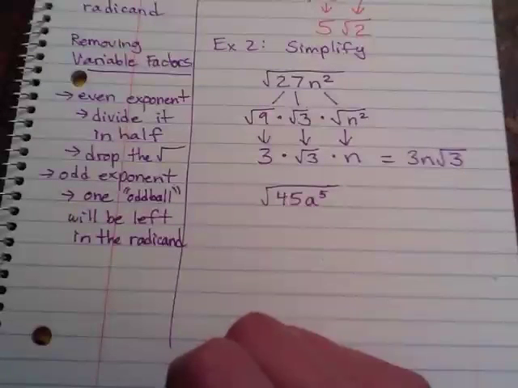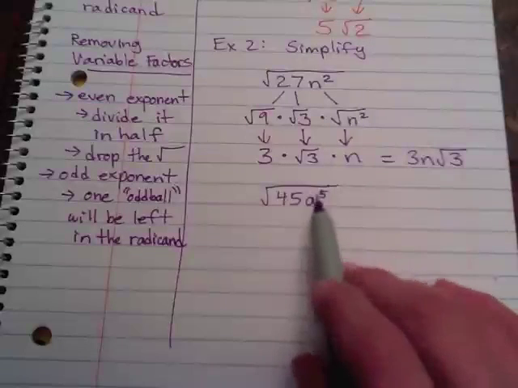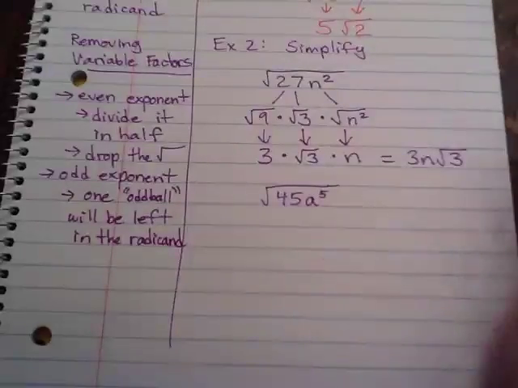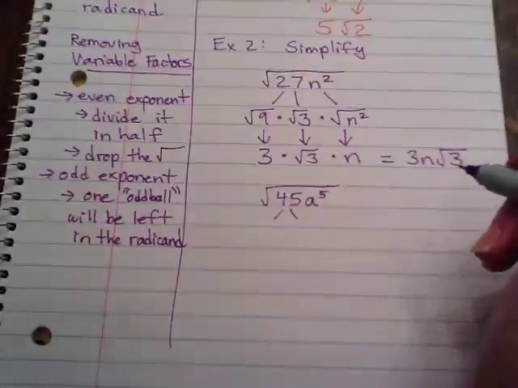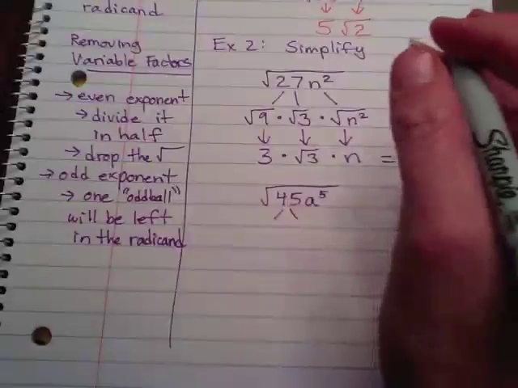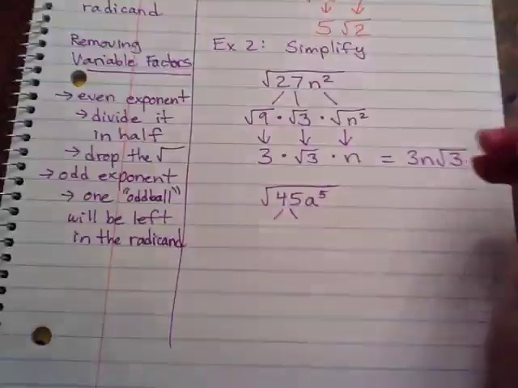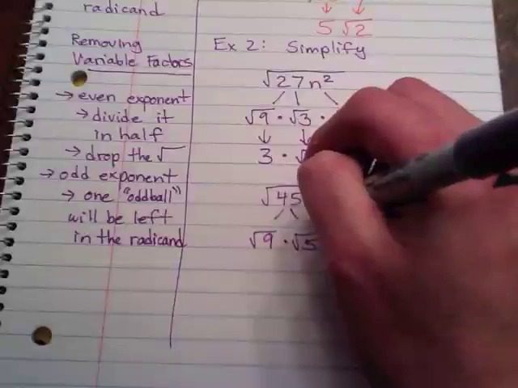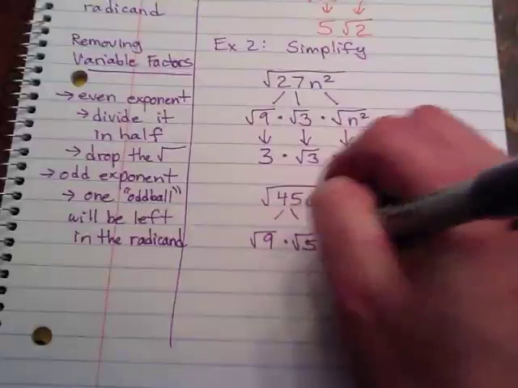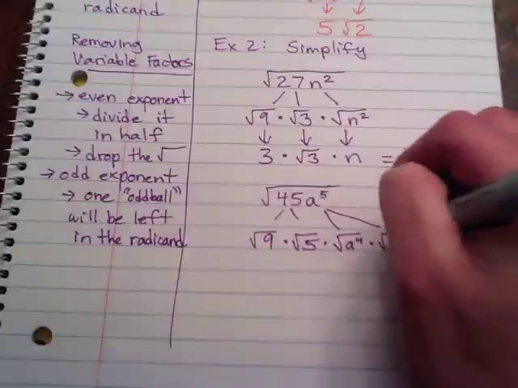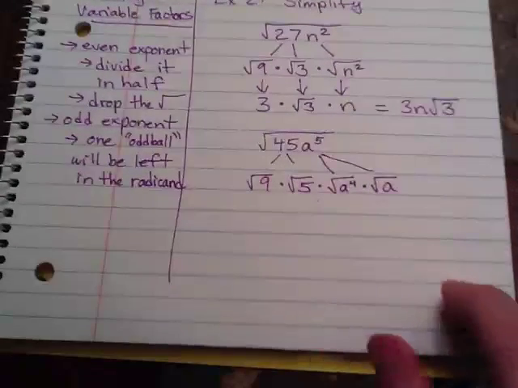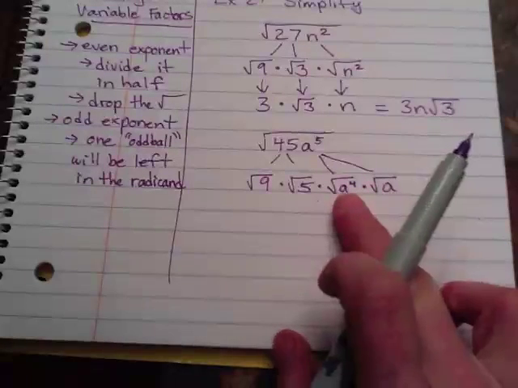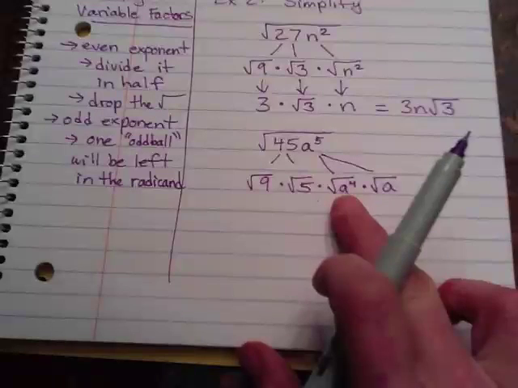And what you're going to do is split this up. You're going to pull the odd one out, and then you'll have the even number left over. So you break down 45, and what goes into 45 that has a perfect square? It's the square root of 9 times the square root of 5. And then this a, because it's odd, I'm going to go ahead and take 1 away from it, so a to the 4th, and leave 1 by itself. Now this one is going to simplify. Half of 4 is 2, so an a squared is going to drop out of there.